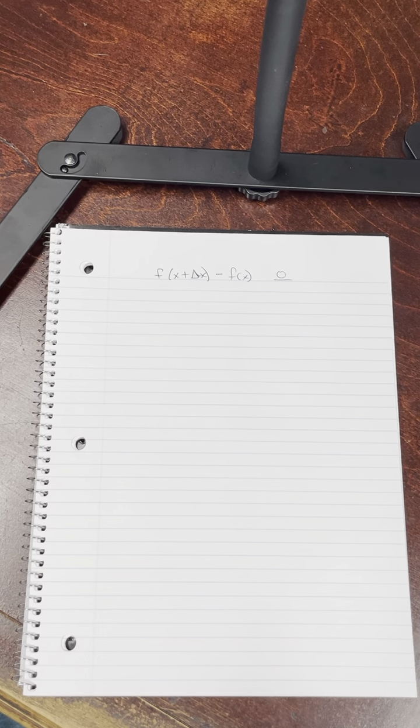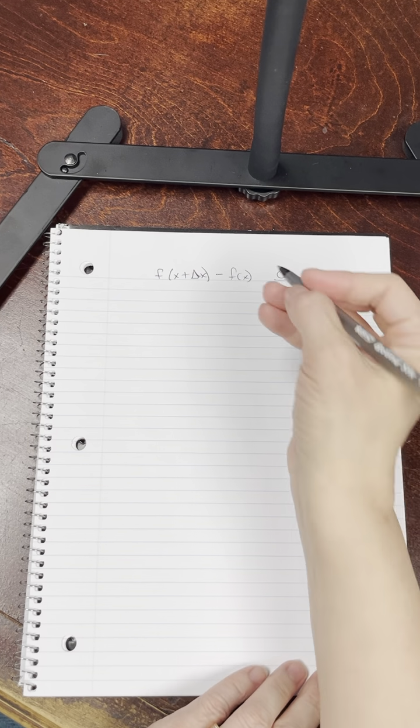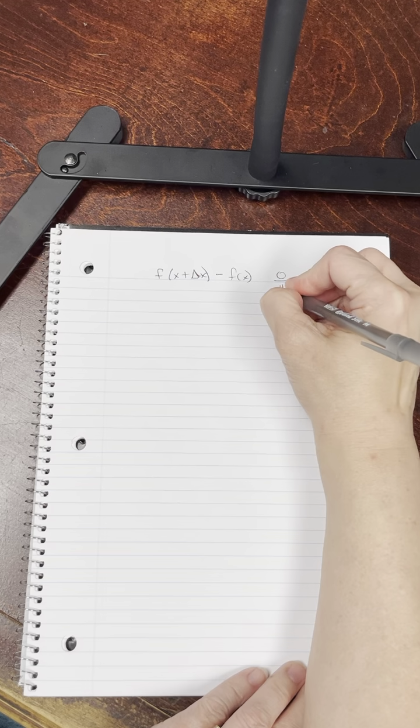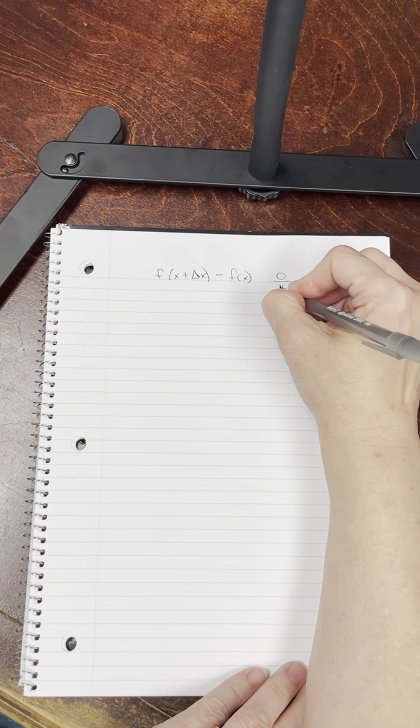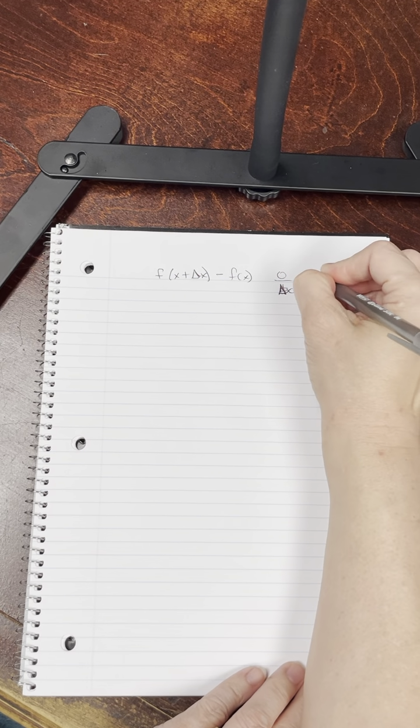And then the change in x is in the denominator. Well, 0 divided by anything is going to be 0. So I just proved with the fraction that the derivative of the constant function is 0.